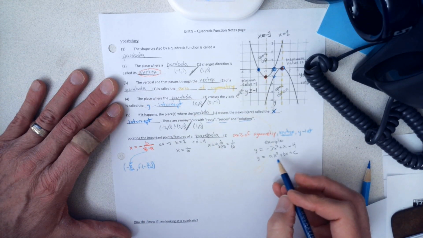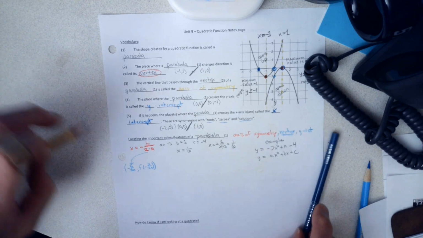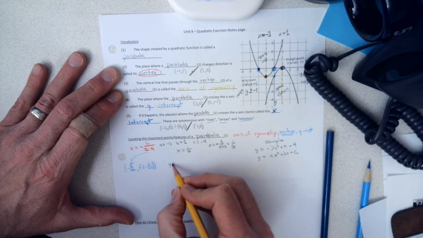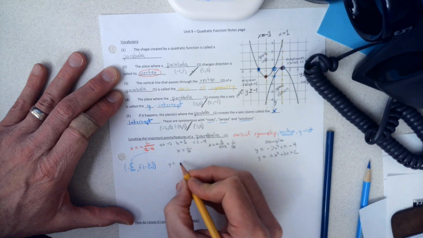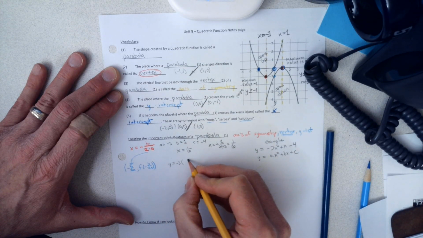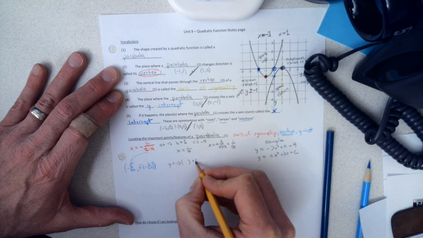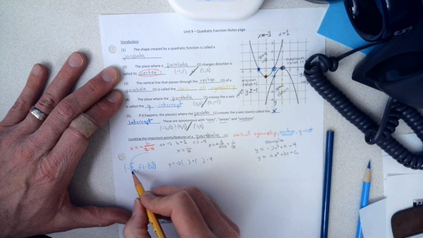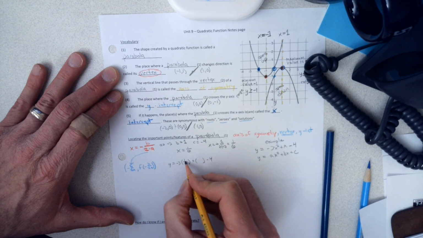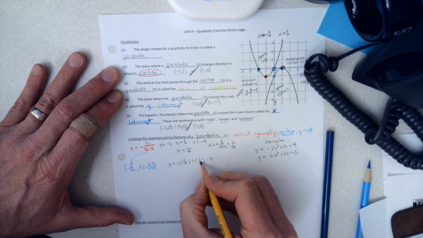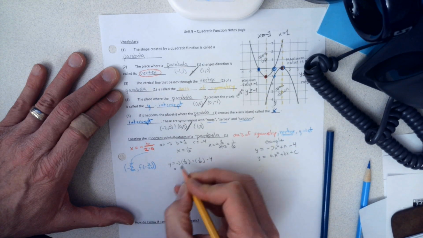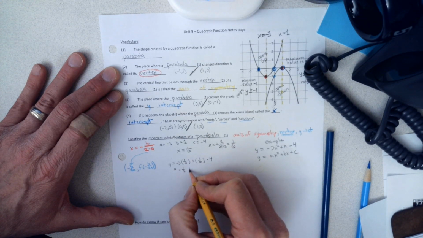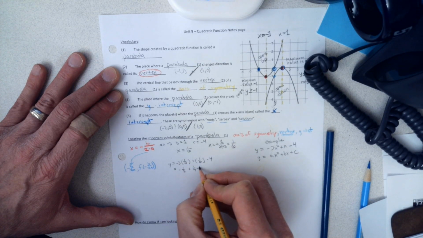All right, so in my example then, I'm going to replace all my x's. The y value that I'm looking for is, I've got a negative 3. I'm going to leave parentheses where all my x's were. And I'm going to replace those x's with the minus b over 2a, which in this case was a 1/6. And so that's y equals negative 3/6, which is negative 1/2, plus 1/6 minus 4.